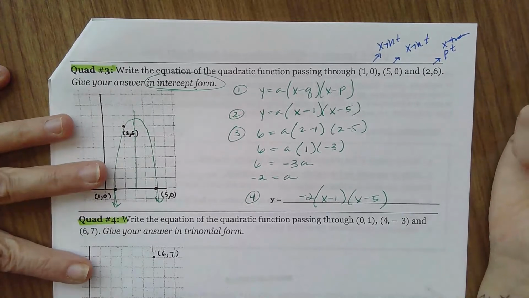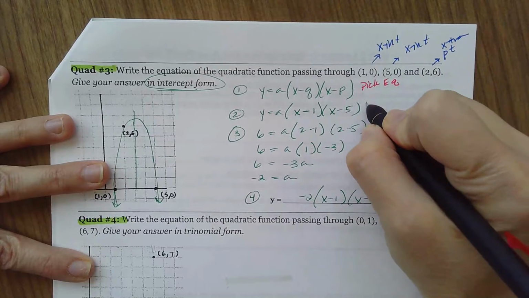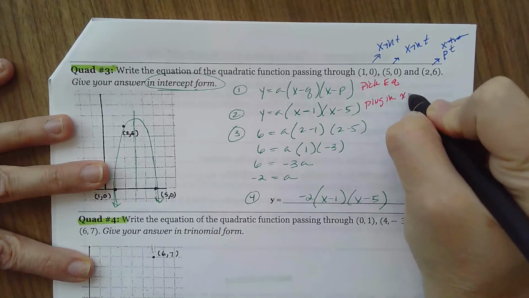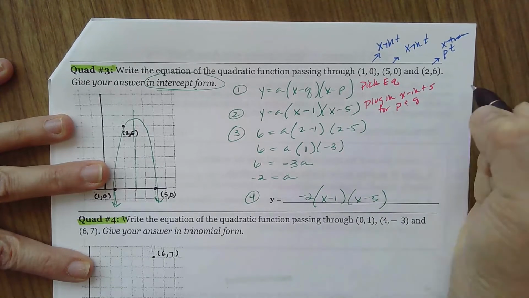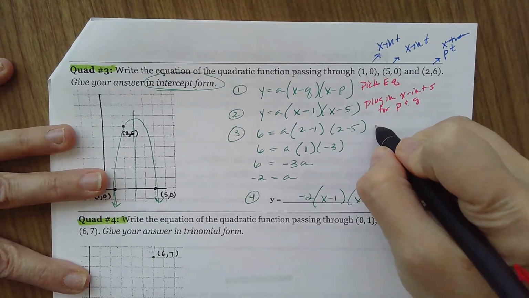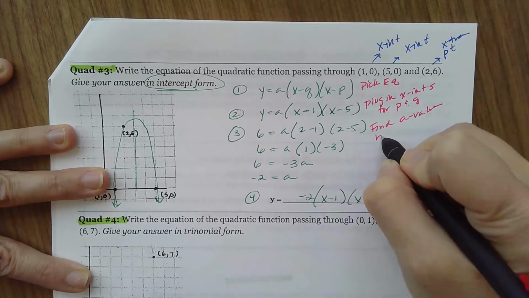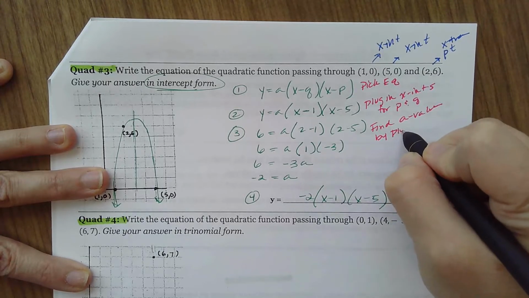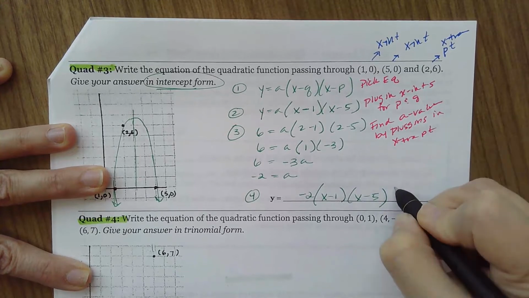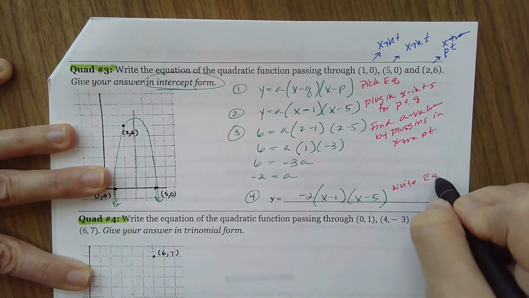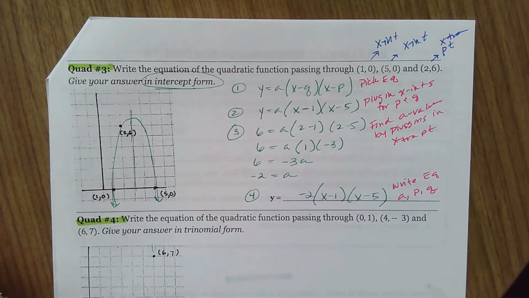So again, if you like to write down the notes, step number 1 is pick your equation. Step number 2 is plug in x-intercepts, and you're plugging them in for p and q. I don't know why we use p and q, but nonetheless. You're going to find a by plugging in a point. And then you're going to write your final equation with a, p, and q. So that was kind of the process.